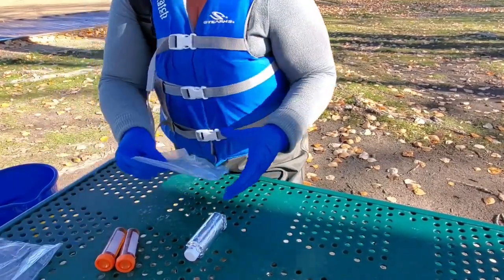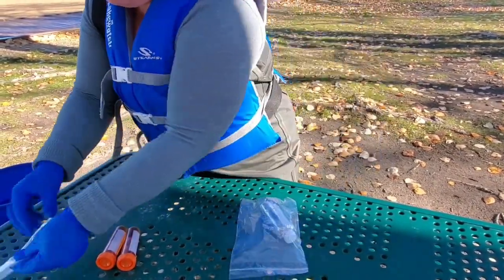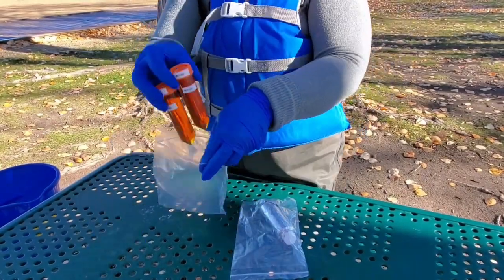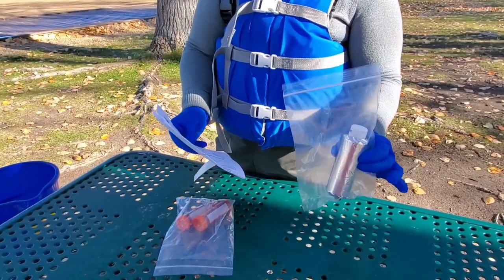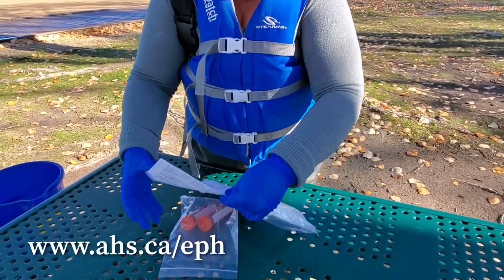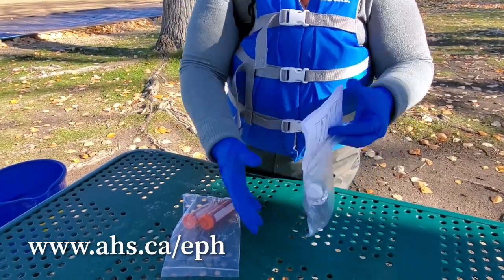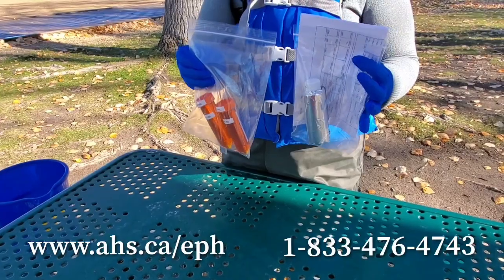Be mindful of the hours of your local public health office, as many will only accept samples for the first few days of the week and up to certain hours. This information can be accessed by visiting www.ahs.ca/eph and selecting the Sample Your Water link, or by calling Safe Healthy Environments at 1-833-476-4743.